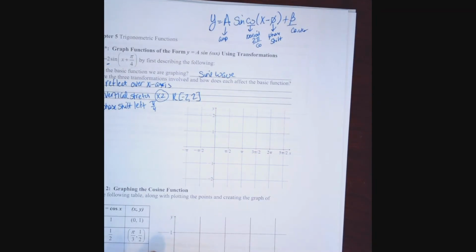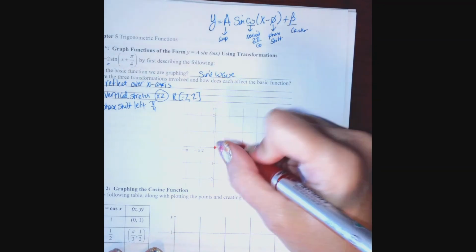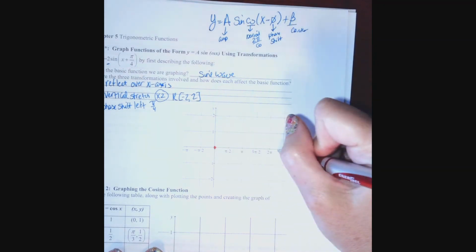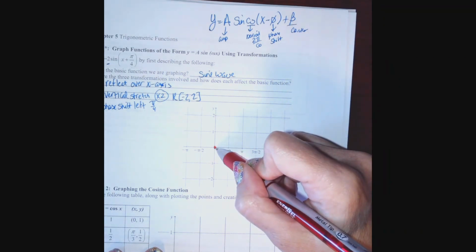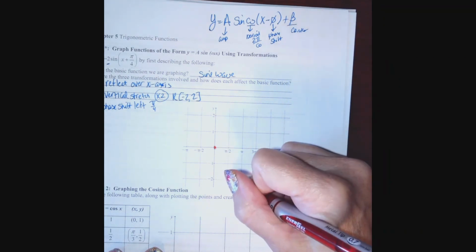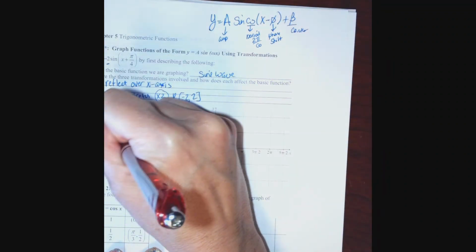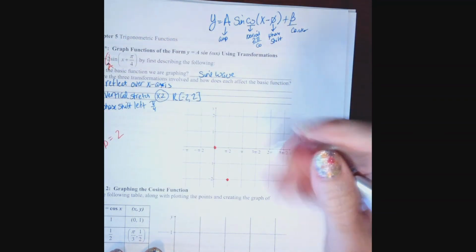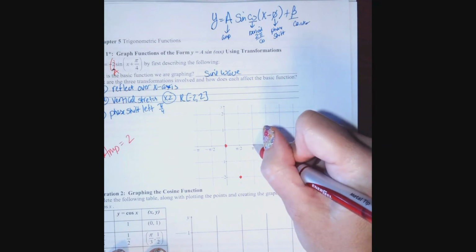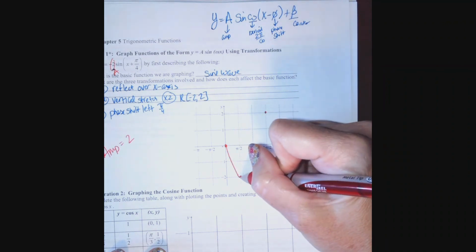I didn't change where my major points are going to fall. I'm going from 0 to 2 pi, starting at center. I'm going to go down to the trough, which is at -2 because my amplitude is 2 now. Then I come back to center, peak, center. There's my 1, 2, 3, 4, 5 major points.